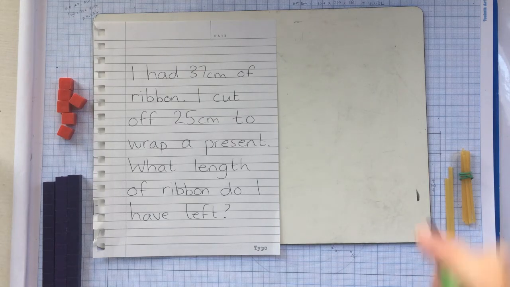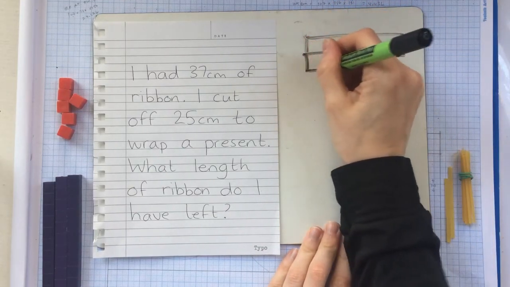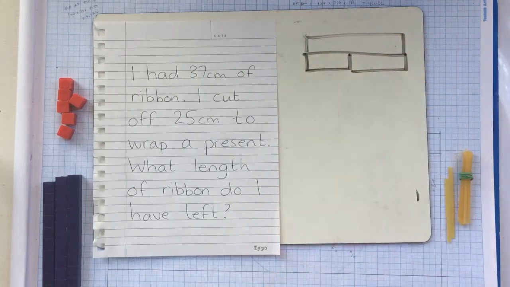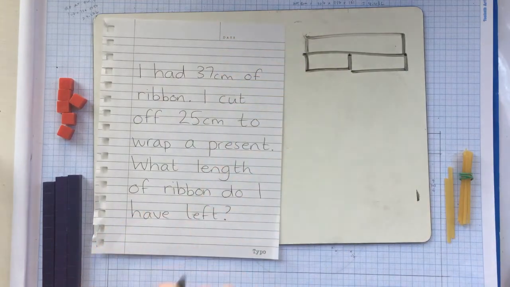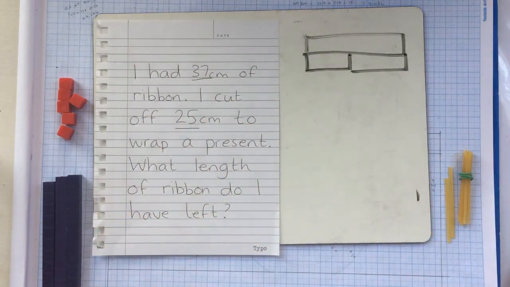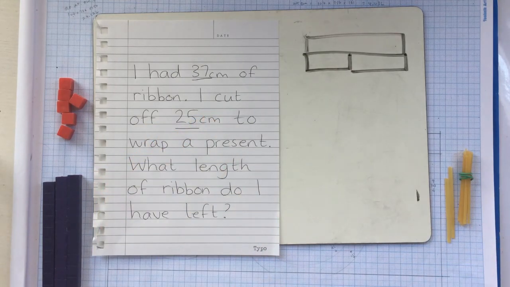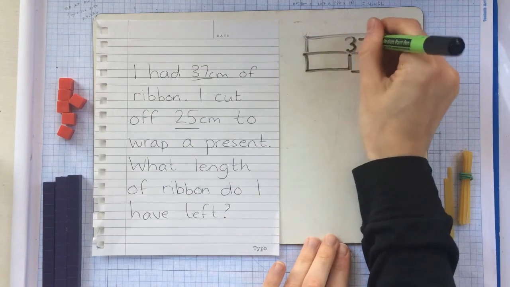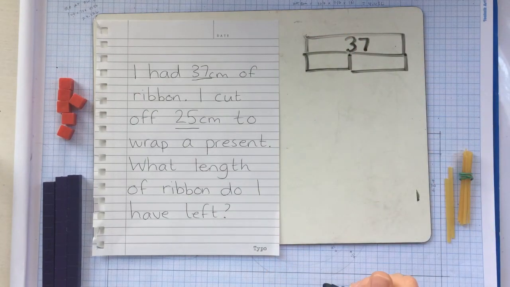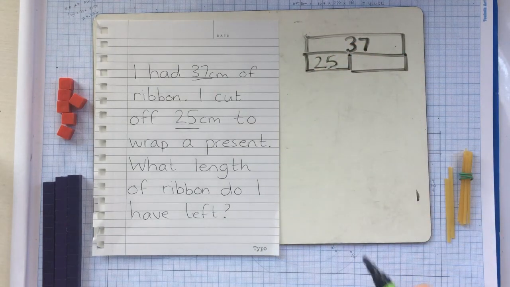So again, what can help your children is to think about what numbers they already know and then what they need to do to those numbers. So 37 and 25 are numbers that are mentioned, and we know that 25 centimetres has been cut off. So the 37 we know is going to be the original length, and then if we cut off 25 centimetres. Now we know what we need to do with those two numbers.